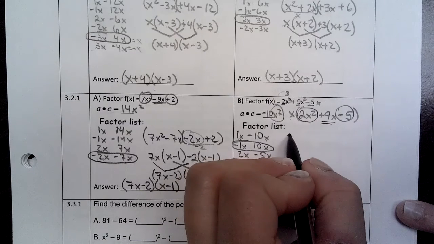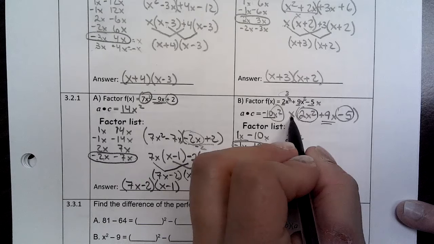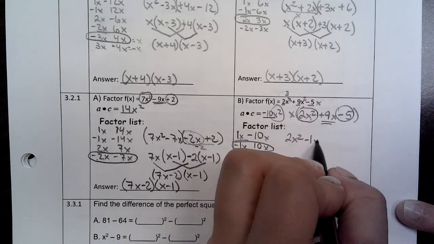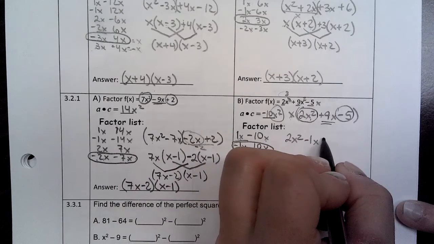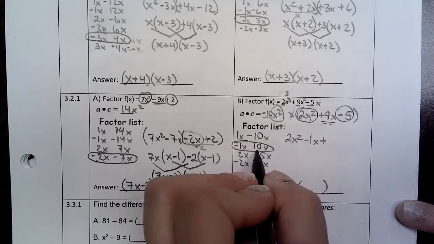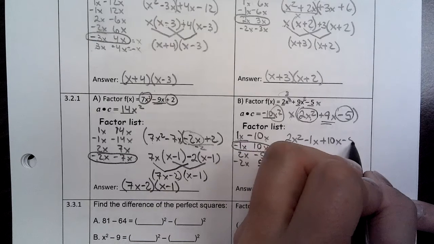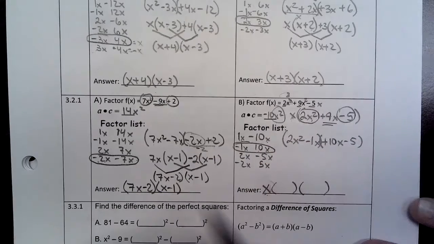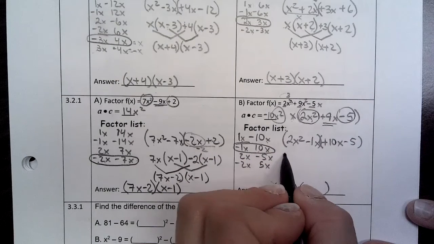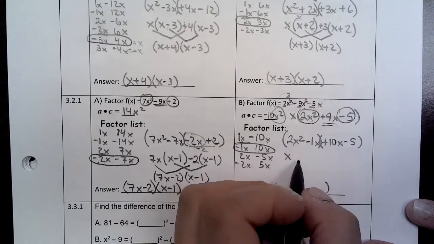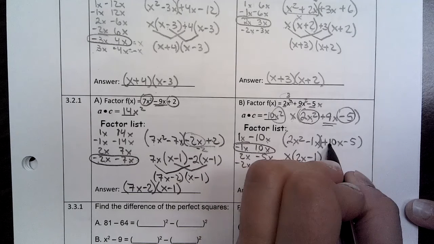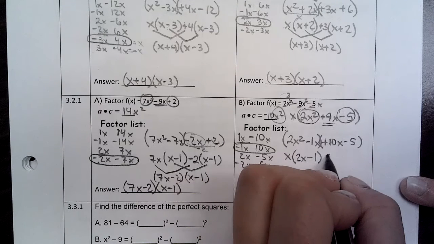Okay, and now I'm going to rewrite it. So I have my 2x squared. Notice I'm ignoring that x still. I have my 2x squared minus 1x plus 10x minus 5. Okay, put my parentheses around my pairs. This one I can take an x out, and I'm left with 2x minus 1. This one, I can take a 5 out.